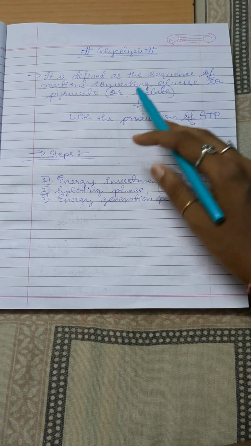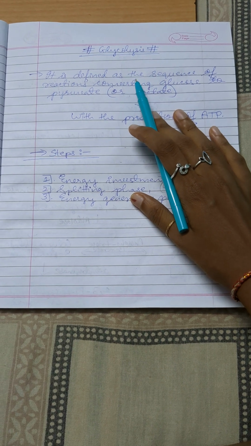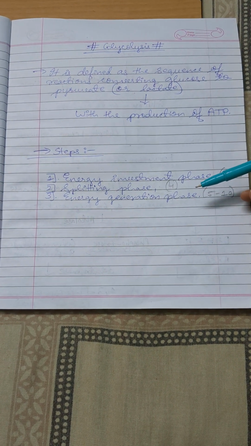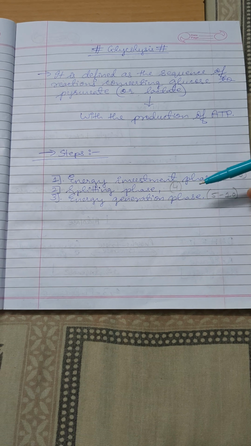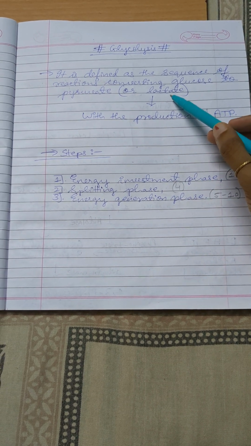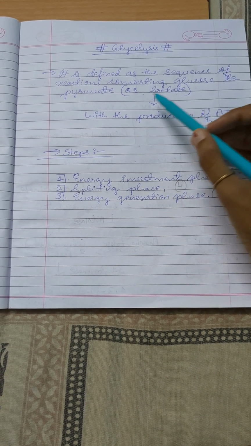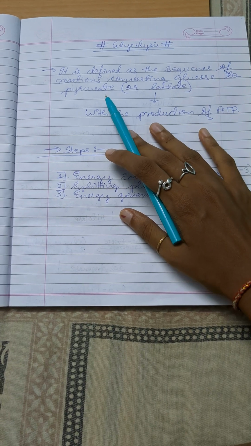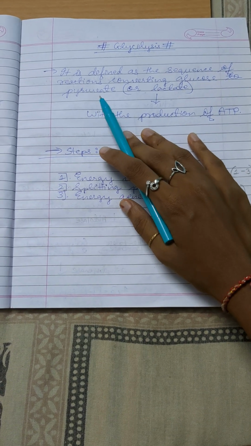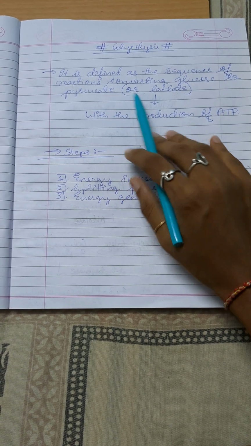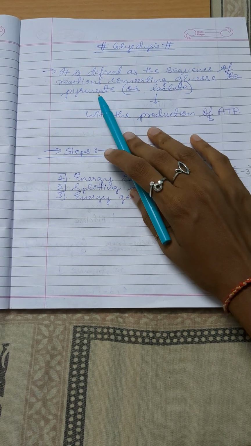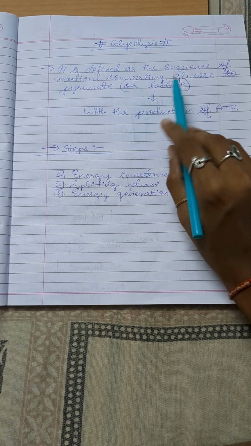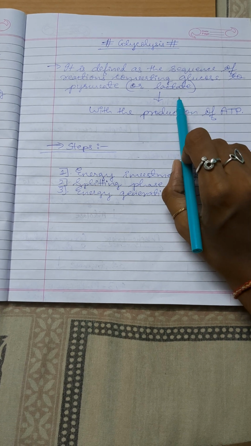Glycolysis. So basically, what is glycolysis? Glycolysis is the conversion of glucose to pyruvate. In anaerobic conditions, lactate is the end product, and in aerobic conditions, that is in the presence of oxygen, pyruvate is formed at the end. So in aerobic conditions, glucose is converted to pyruvate, and in anaerobic conditions, glucose is converted to lactate.